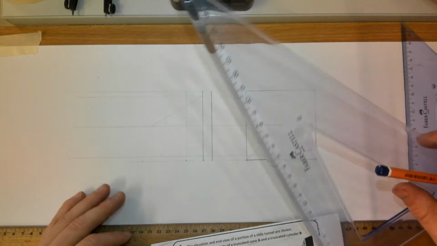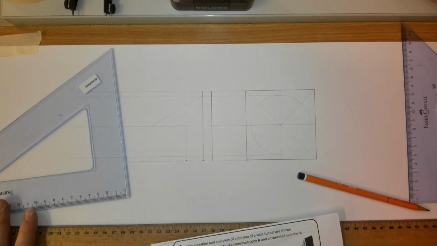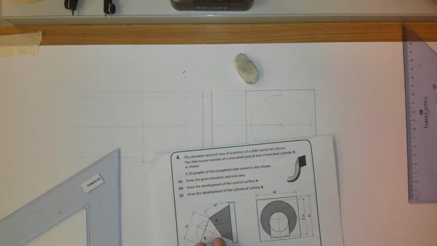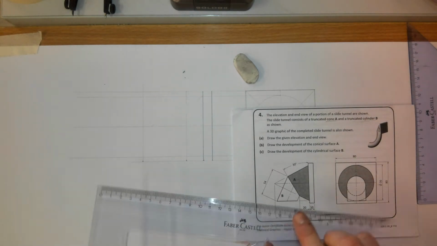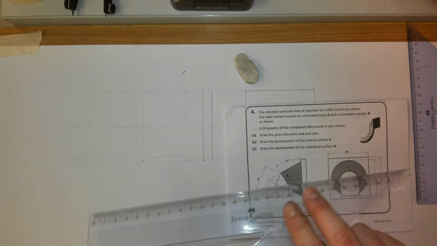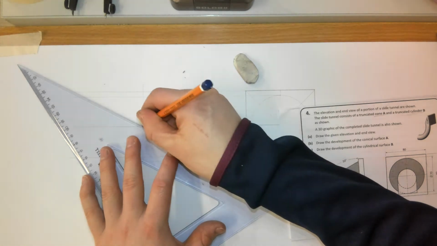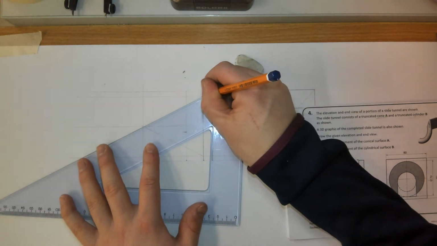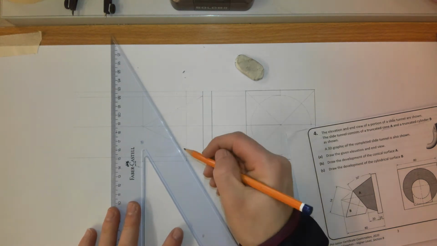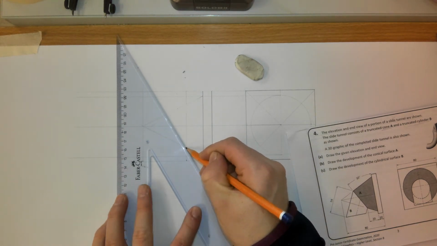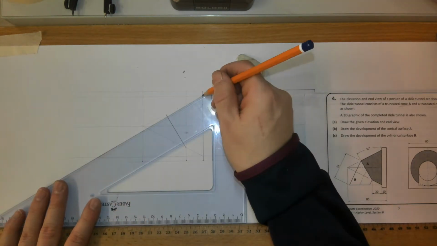Oh, sorry, no, it's not. My apologies. I'll rub that out. So, my apologies. The apex is 80 millimeters from the base. So there's the apex of the cone. Okay, and the cut angle goes from the 20mm line intersecting it here. There we go, that's for cone A.